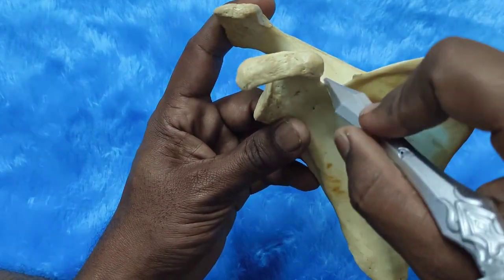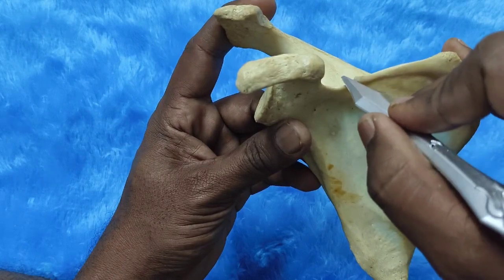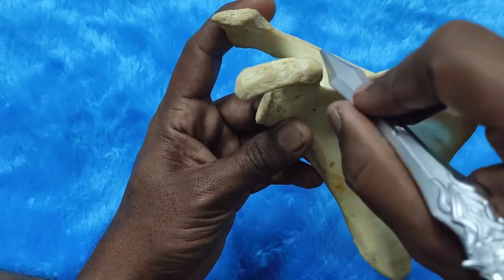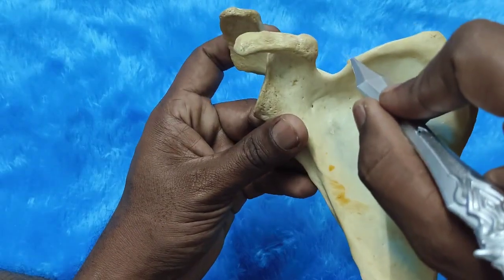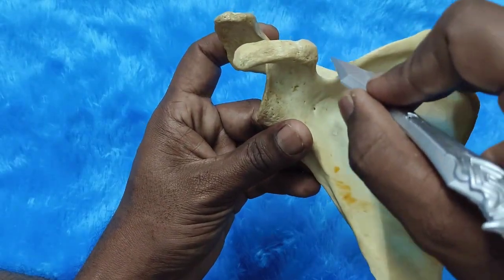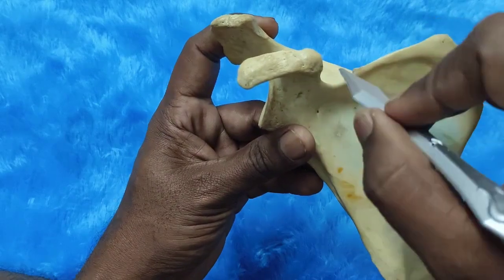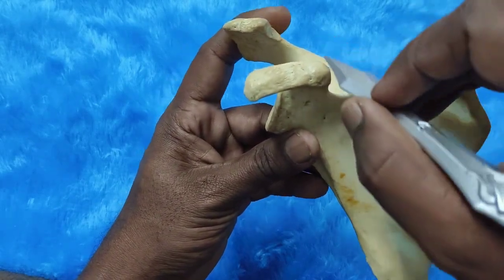We have to remember the nerve will go deeper, and once we remember the nerve, the rest, the suprascapular vessels, will go above that ligament. This is the transverse suprascapular ligament, and the nerve goes below that ligament, and the vessels go above the ligament.